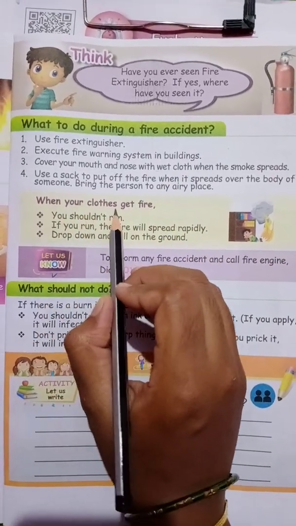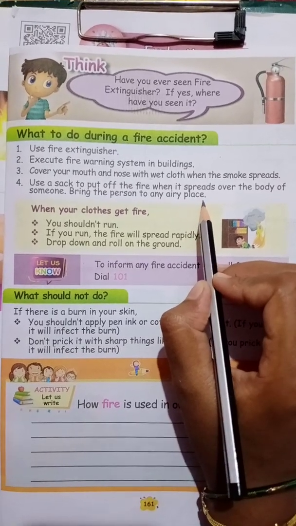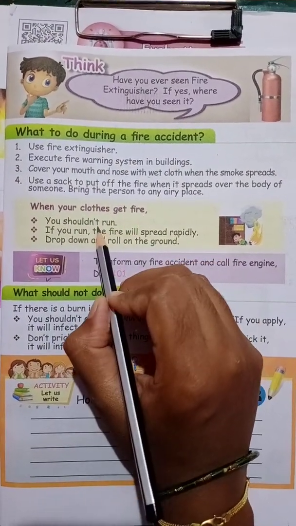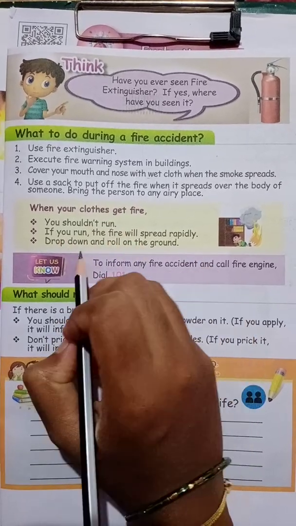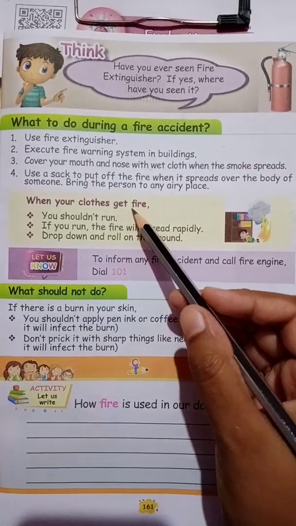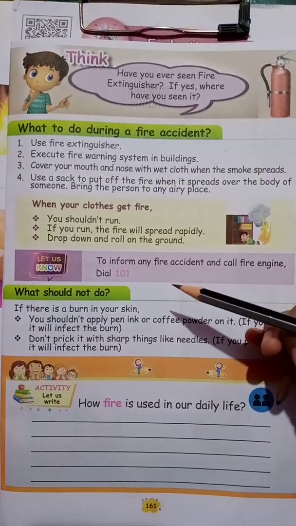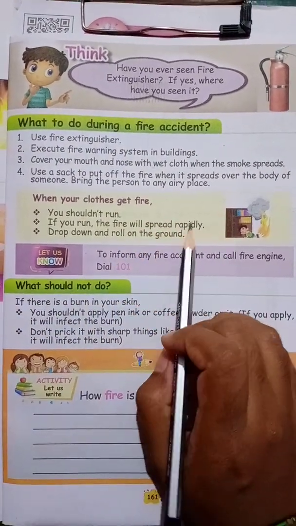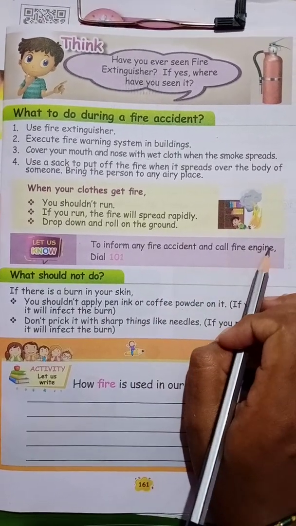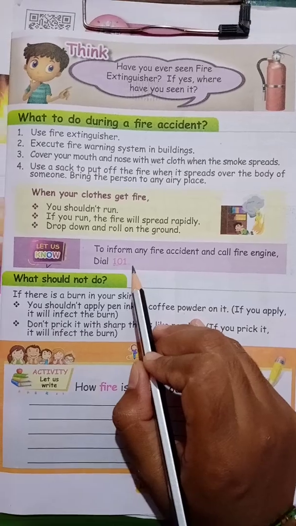When someone's clothes catch fire, what do we have to do? We have to put a sack on that person. If your own clothes catch fire, you should not run. If you run, the fire will spread easily. Drop down and roll on the ground. To inform about a fire accident and call the fire engine, you should dial 101. To inform about a fire accident, which number should you call?